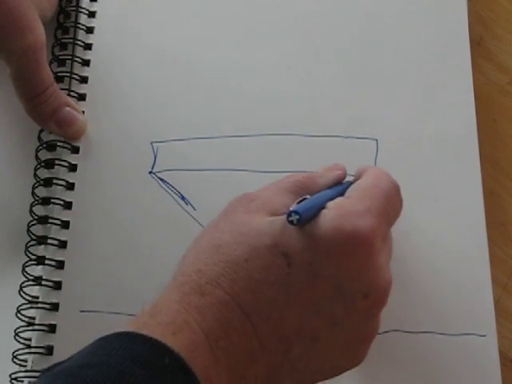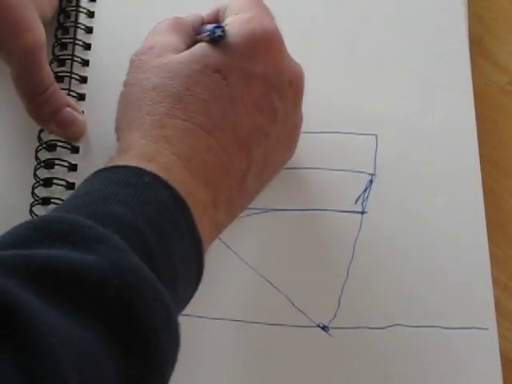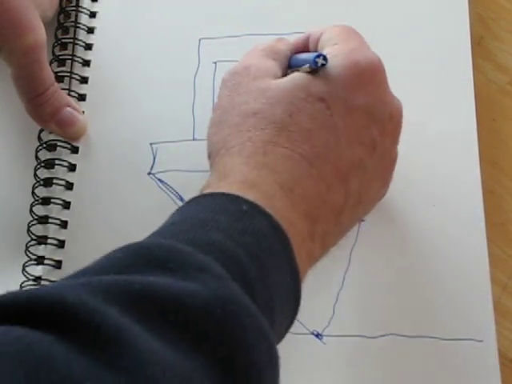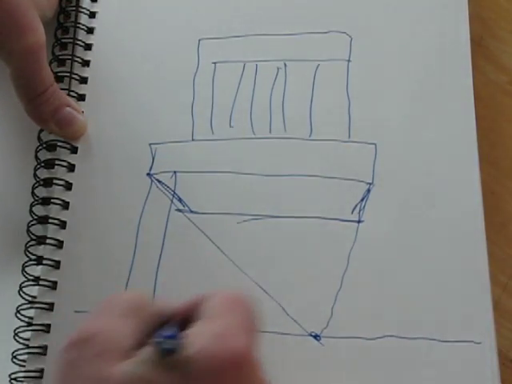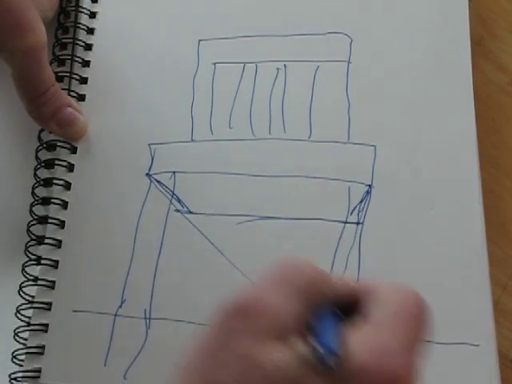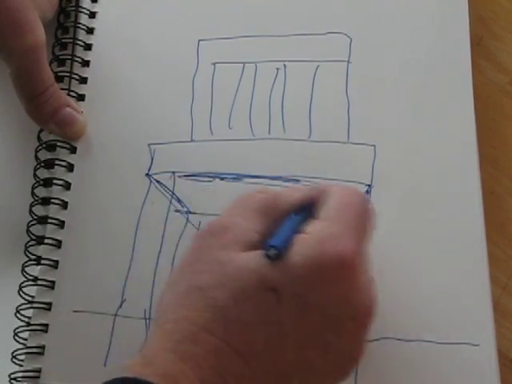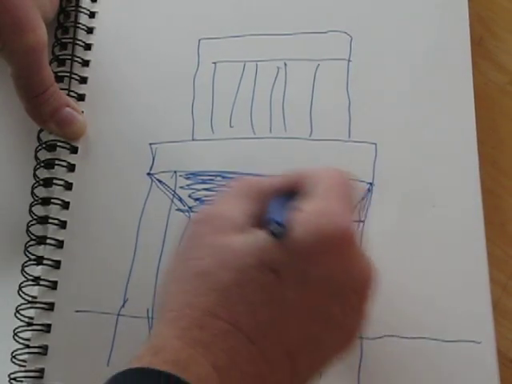That's how we'll know the angle of the chair. Here's the back of the chair, here's the slats, and here we would have the legs of the chair. I'll throw some shadows in here.